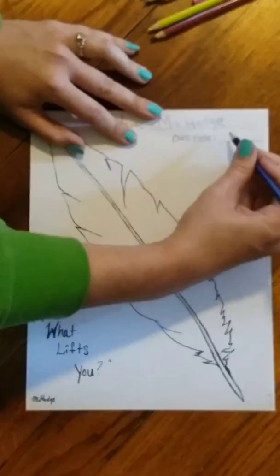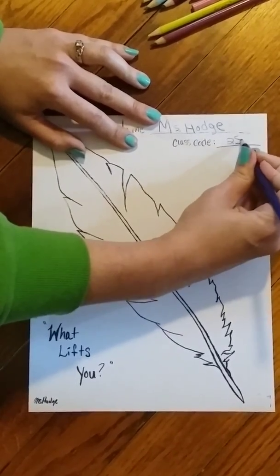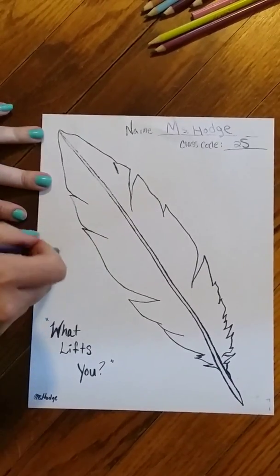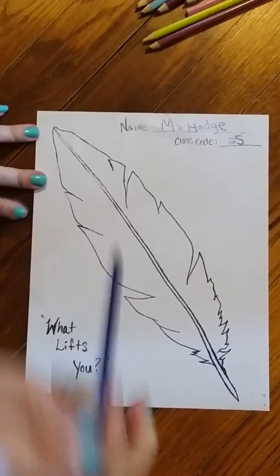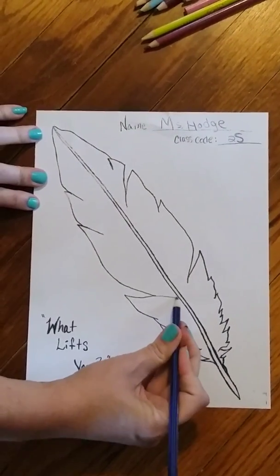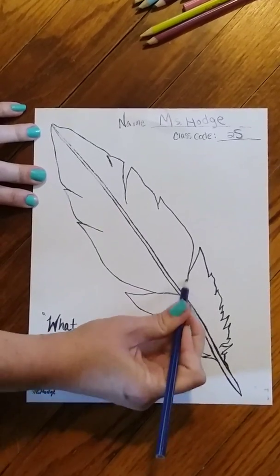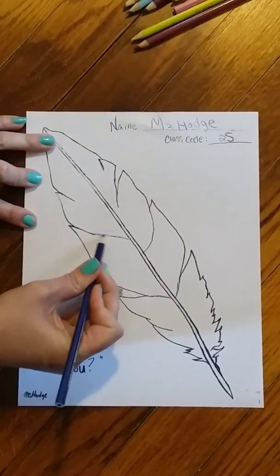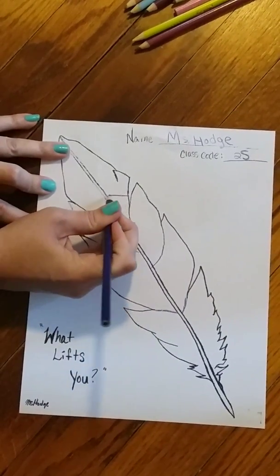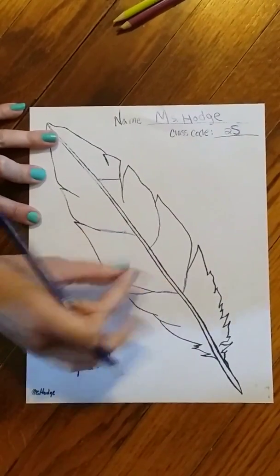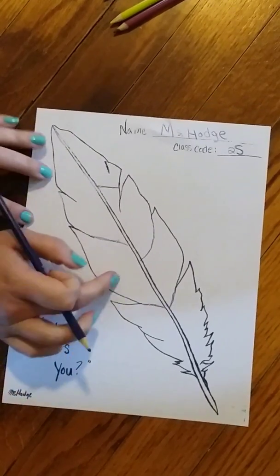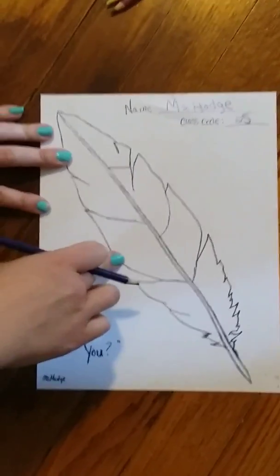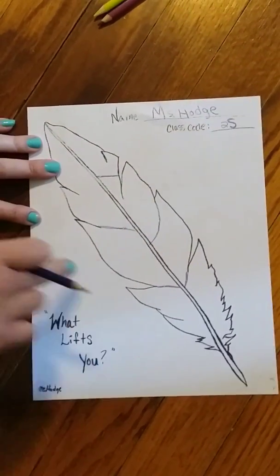So for an example, if I were in Mrs. Sigmund's class, I would put 2 for 2nd grade and S for Sigmund. So if you don't know your class code, ask Ms. Bednarski and she will help you out. From here, we are going to split our feather into different sections. The split can make it one big giant section and connect, or the split can go all over the place and not connect on both sides. You don't want these splits to be too small, because then you're going to have a really small place to design.